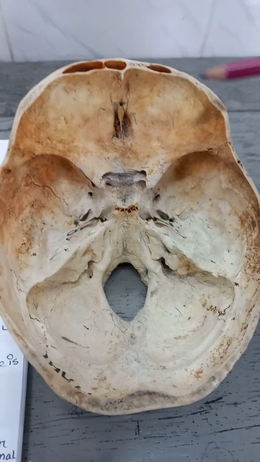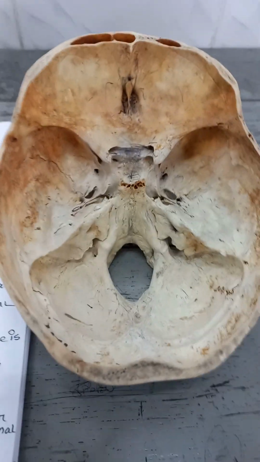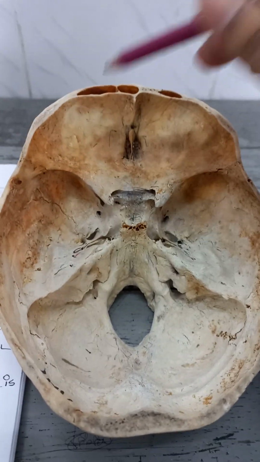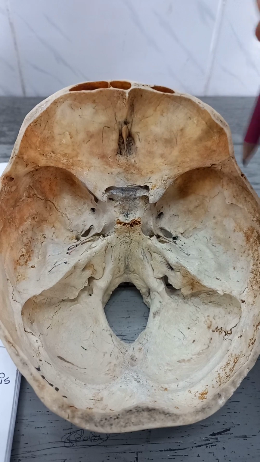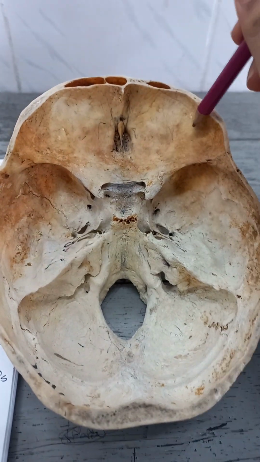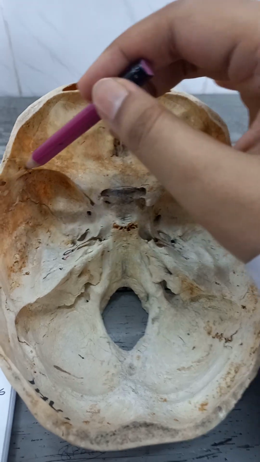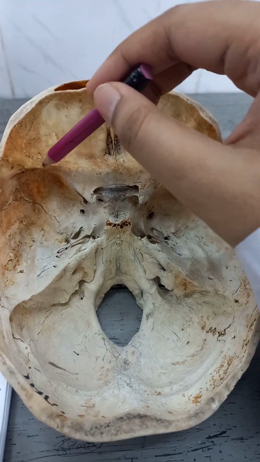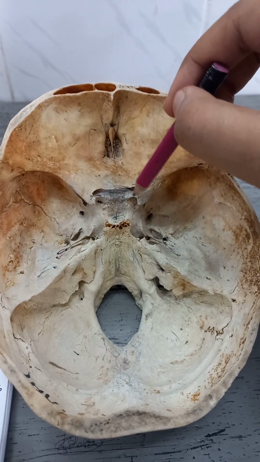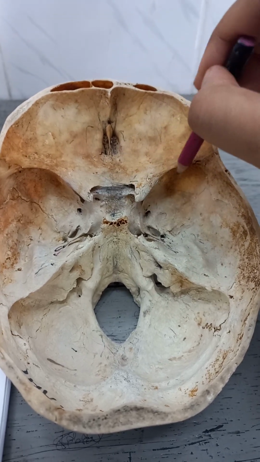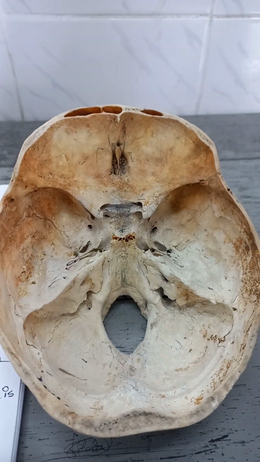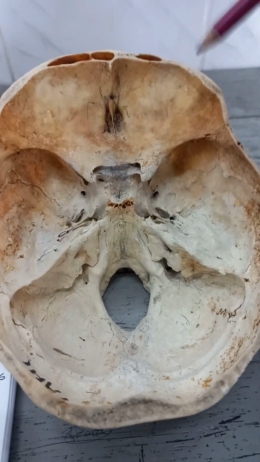So this is the base of the skull, the anterior cranial fossa. It is formed anteriorly by the inner surface of the squamous part of the frontal bone, and posteriorly by the posterior border of the lesser wing of the sphenoid bone and the anterior clinoid process. And this is the sulcus chiasmaticus.